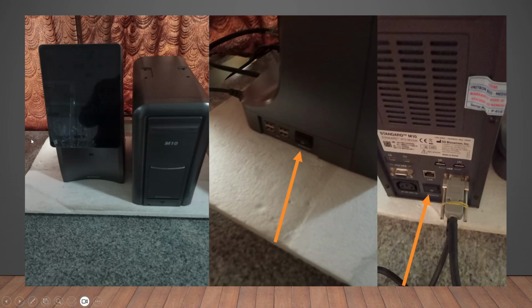So this is the instrument. This is the CPU with monitor which controls the analyzer. This is the analyzer. This is an RT-PCR based amplification test, but the only thing is here extraction and everything is inbuilt, so we call it a CB NAAT, cartridge based nucleic acid amplification test.